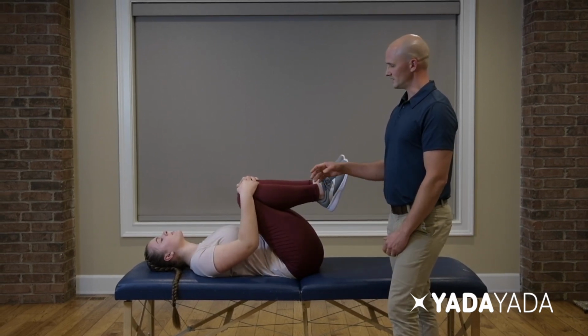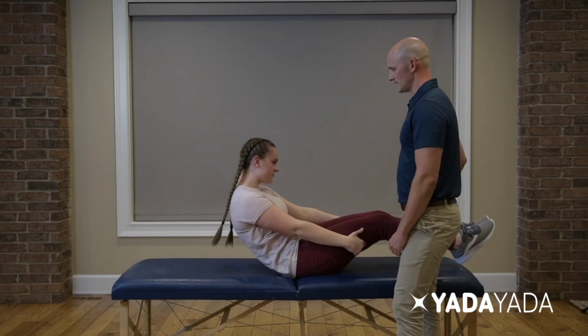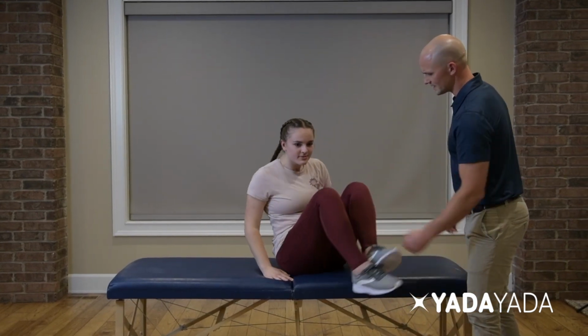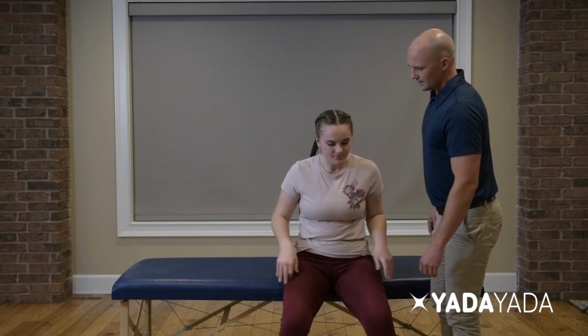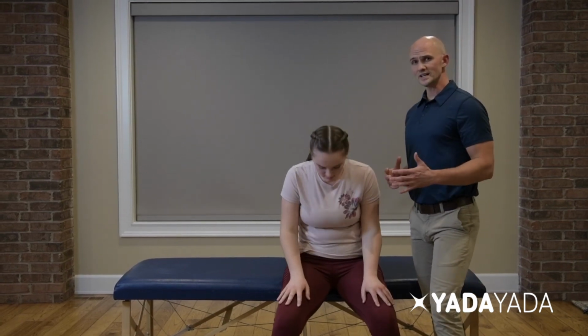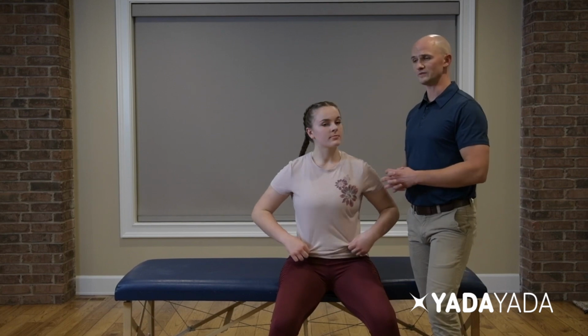All right. Thanks, Anna Lee. Let's move into the next exercise. The next one will be sitting here at the edge of the table. Now, these first two exercises, you may find that you can progress to the second one pretty quickly after you've started the first one. And some of you may be stuck on the first one for a few days until your pain calms down. So the exercise is this.